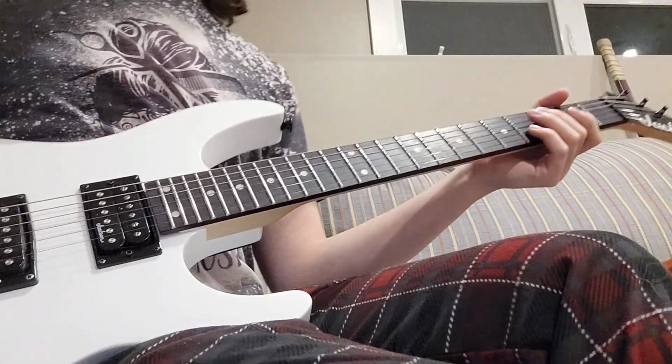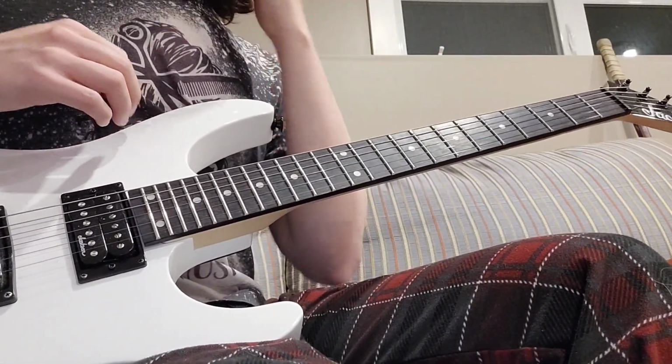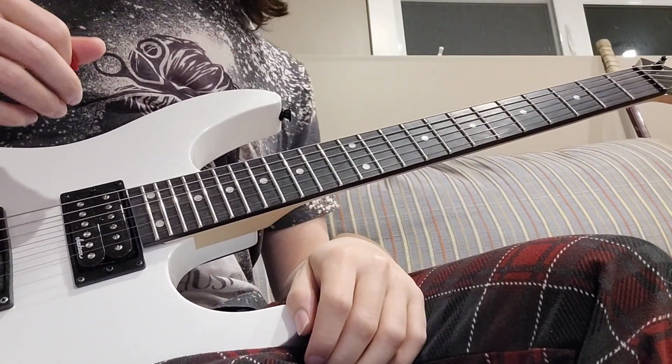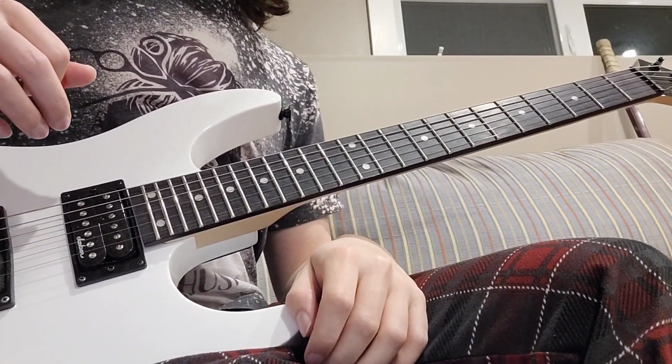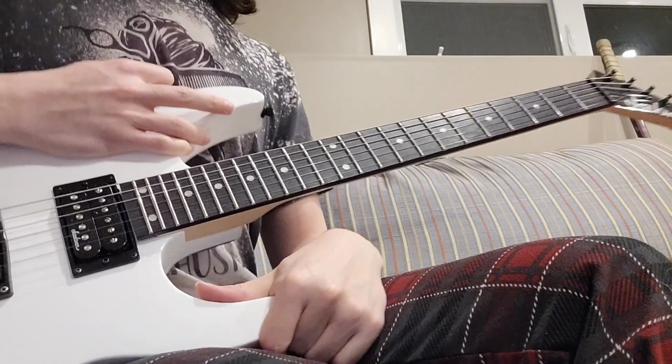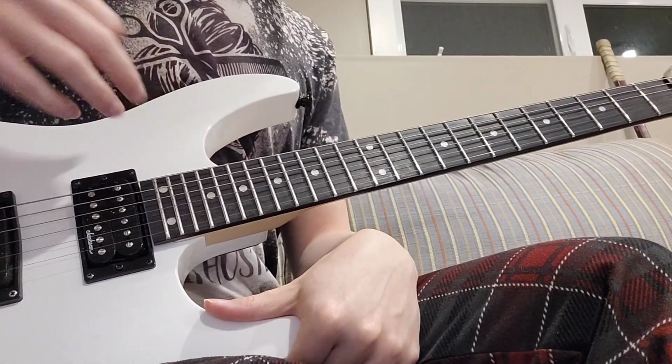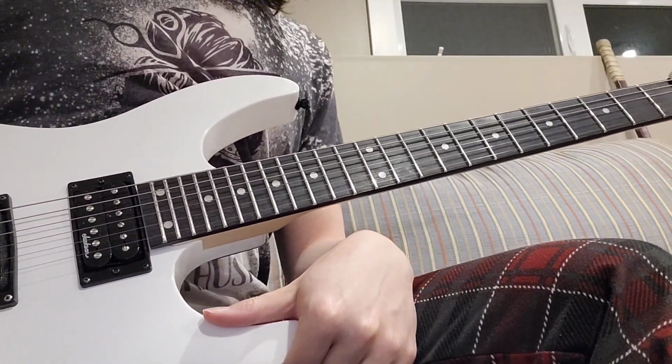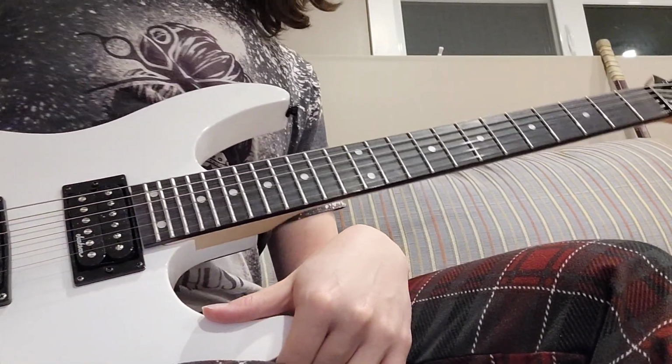Yeah, so that's what I've come up with. It's really fun to play, honestly. I find it's worth practicing to get different lines and just thinking about the pentatonic scale in a different way. Yeah, that's pretty much it.